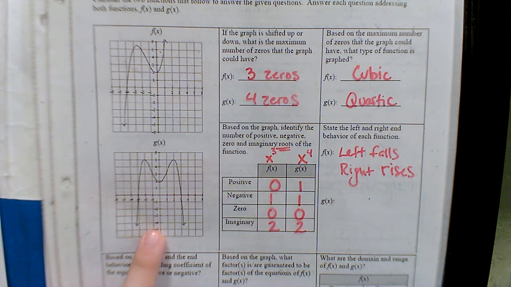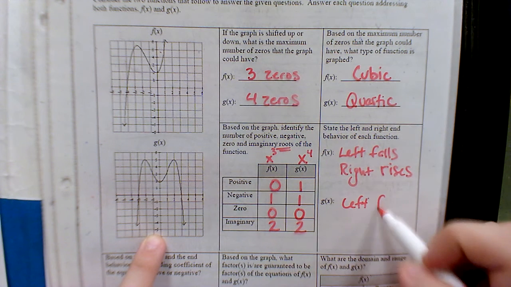What about g of x? Left and right end behavior? Yeah. Left falls and right falls. They both fall. Good.